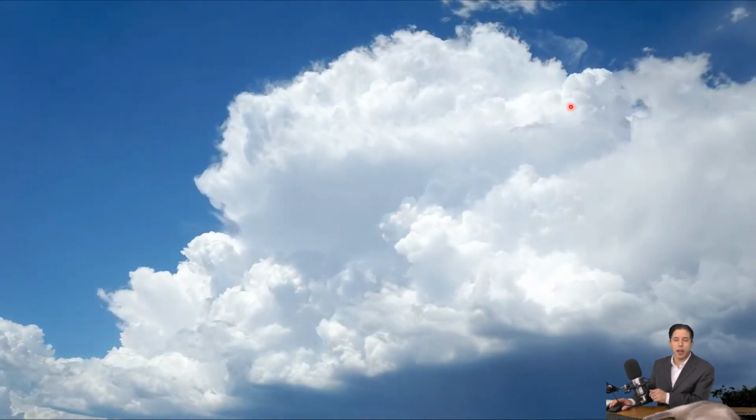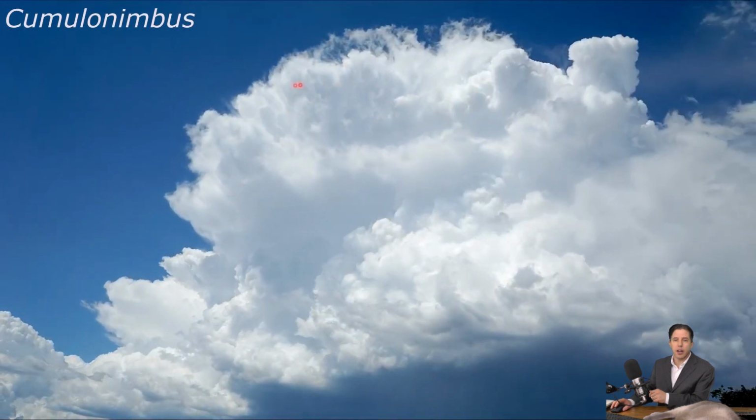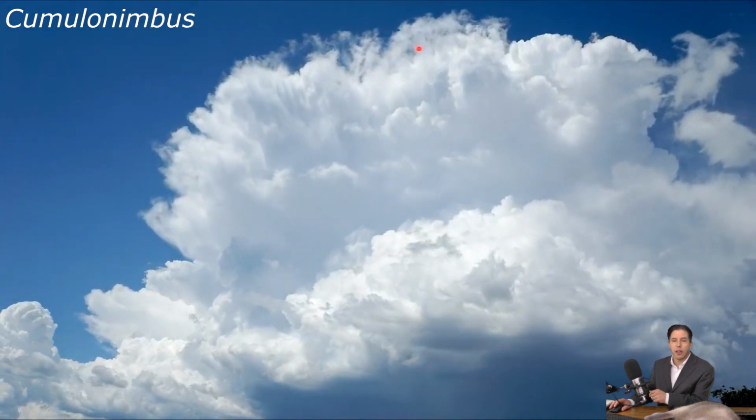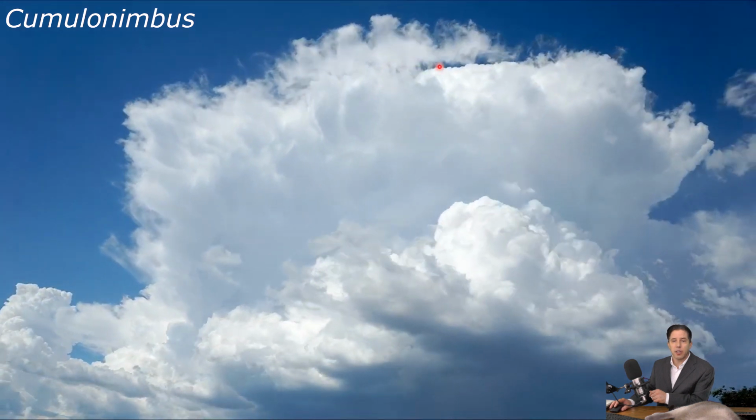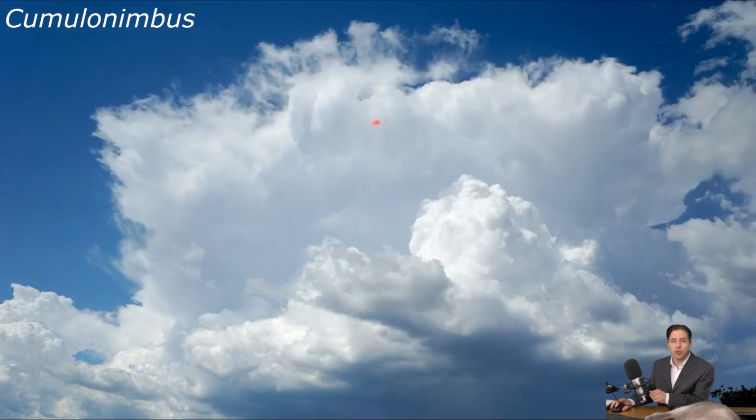Okay, so here we have a cumulonimbus, and at the top, this is the anvil forming, and all this is ice. So we see ice coming out the anvil, venting out the top here as the anvil is expanding outwards.